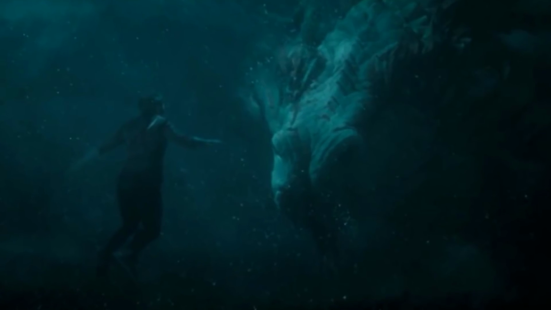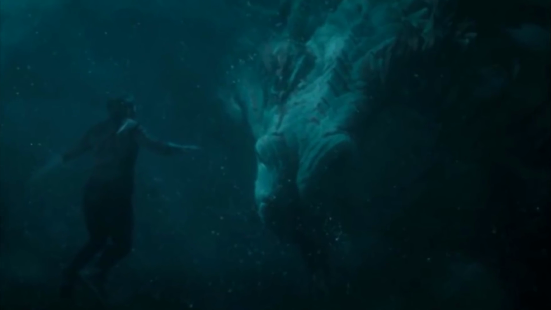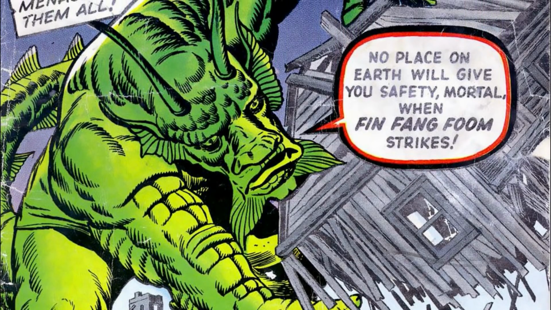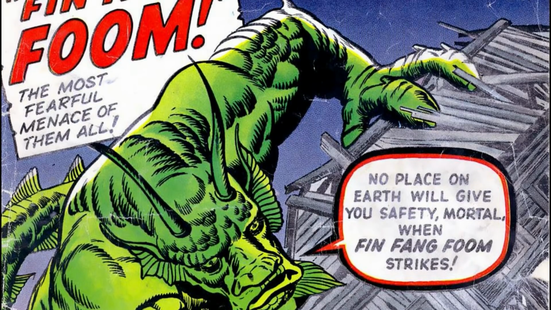Another huge difference between the comics and the film is seen in the form of the dragon. Yes, you heard that right. In the comics, the 10 Rings were stolen by Fu Manchu, changed to Wen Wu in the film, from the all-powerful dragon Fin Fang Foom.